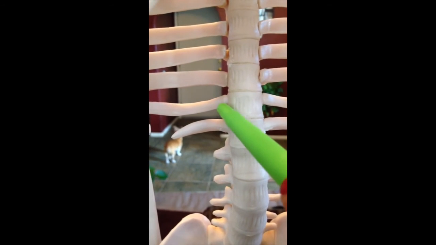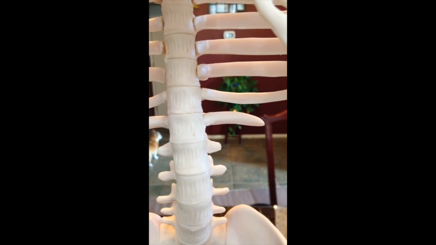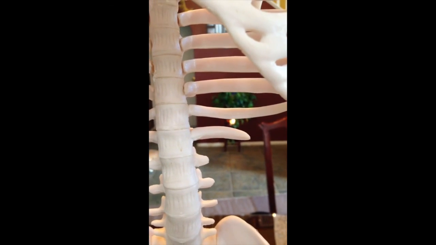This is the head, the neck, and the tubercle of the rib, and the first rib articulates solely with the thoracic vertebra, the head articulates with the demifacet, and the tubercle articulates with the costal facet.